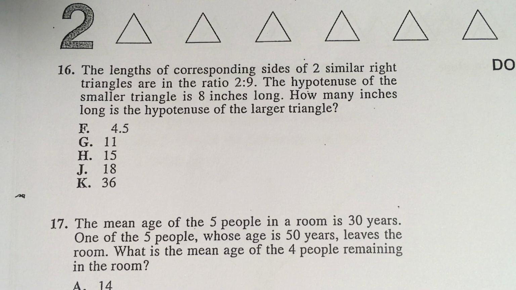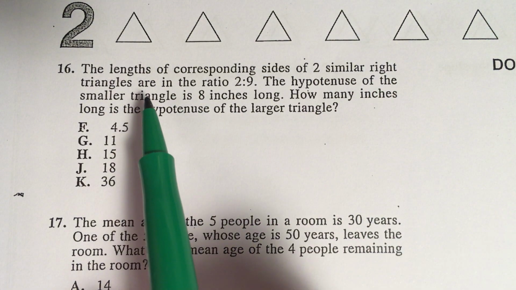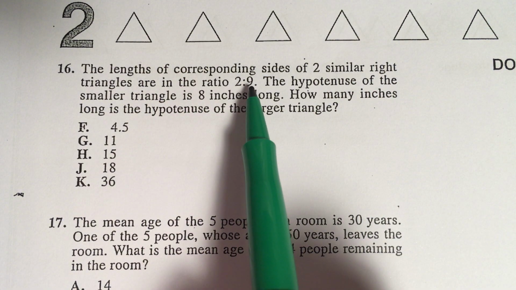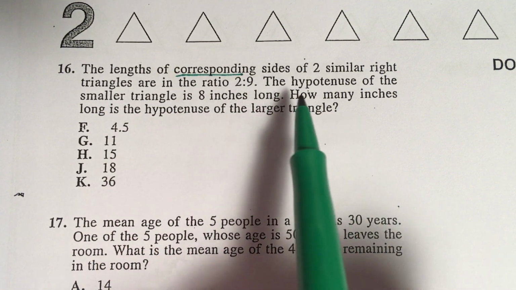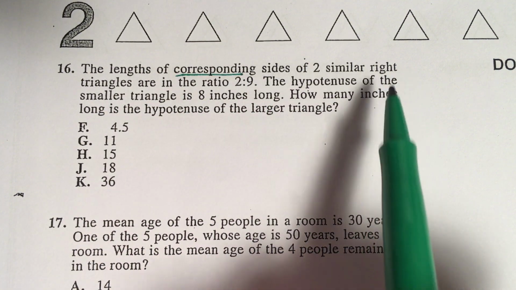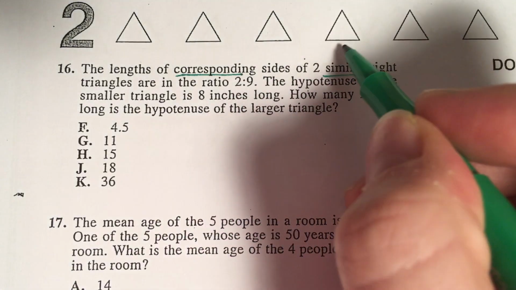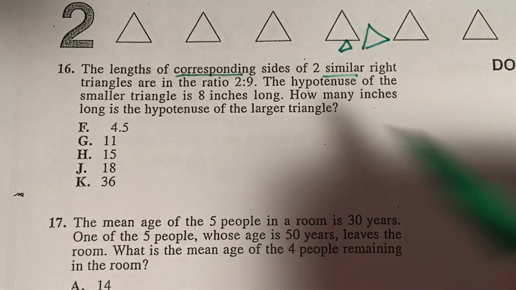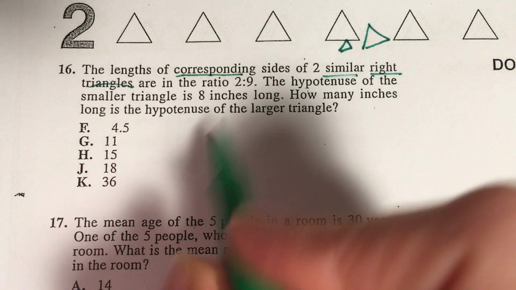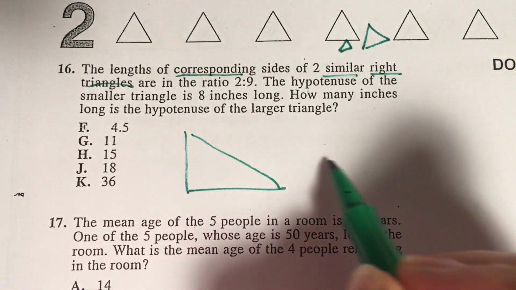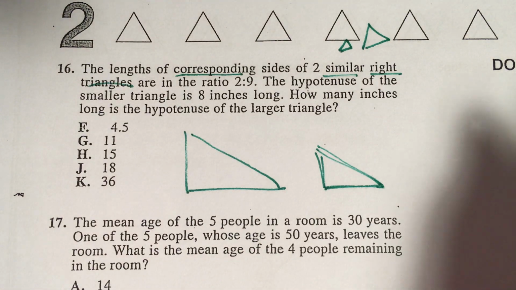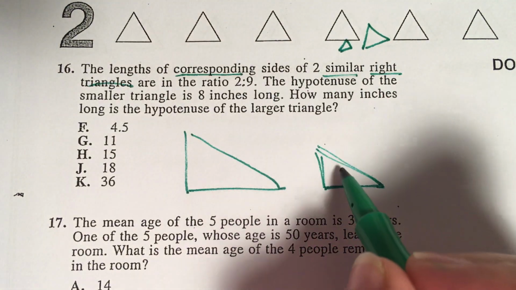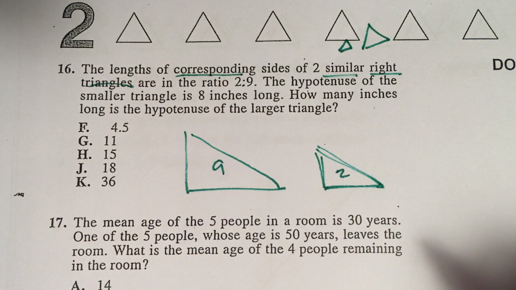Number 16 says the lengths of corresponding sides of two similar right triangles are in the ratio 2 to 9. Corresponding means they match each other. If it's similar, that means one is small and one is big, and in this case they tell us they're right triangles. It says the ratio is 2 to 9, so if this one is 2, then this one's 9.